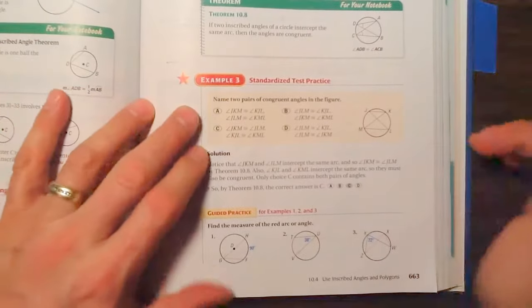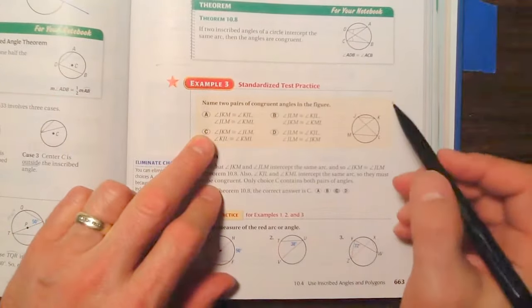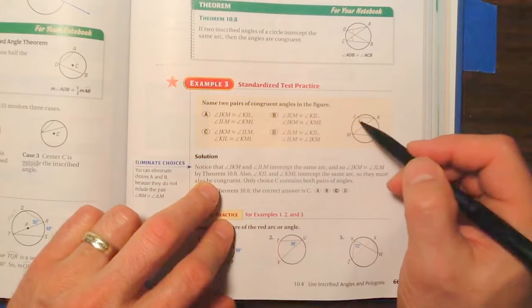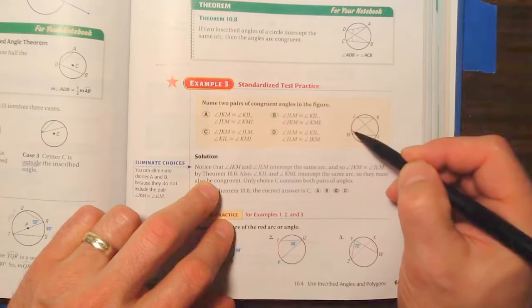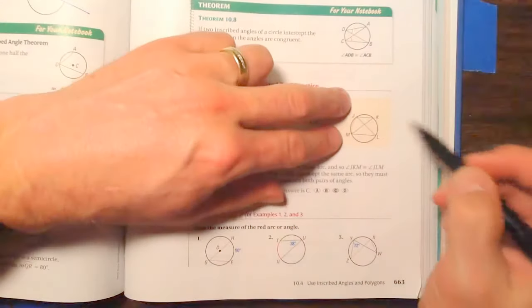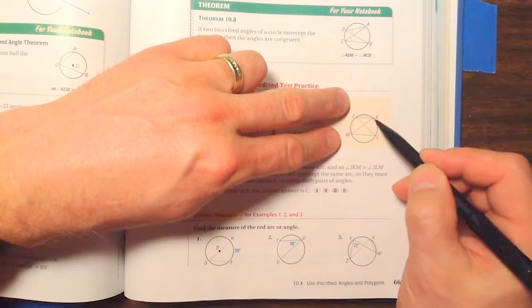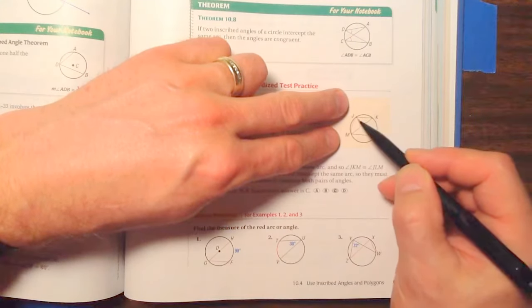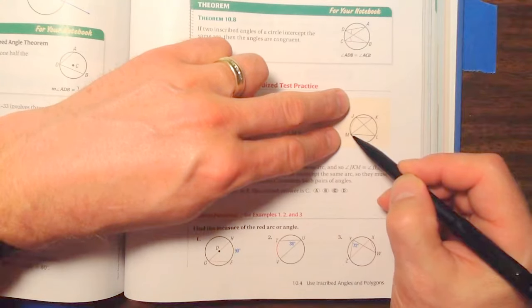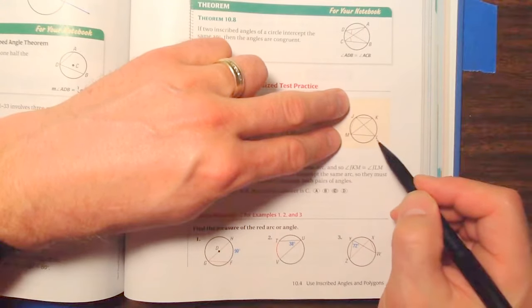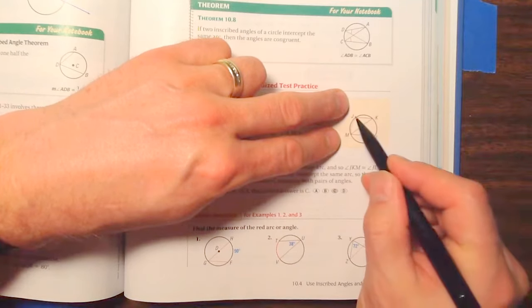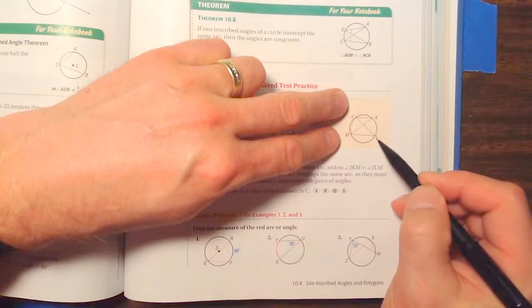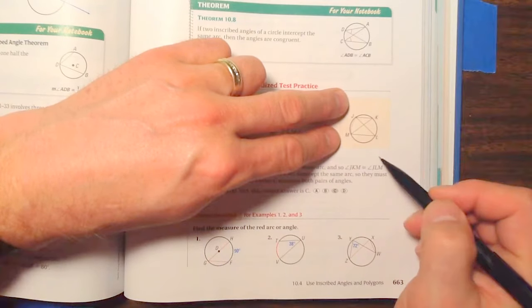Example number 3 in your book. Name two pairs of congruent angles in this figure. Well, let's look for common intercepted arcs. So here's arc JM, and notice that angle K is an inscribed angle that has this intercepted arc, and angle L also is an inscribed angle that has that same intercepted arc. So angles K and L are congruent to each other.